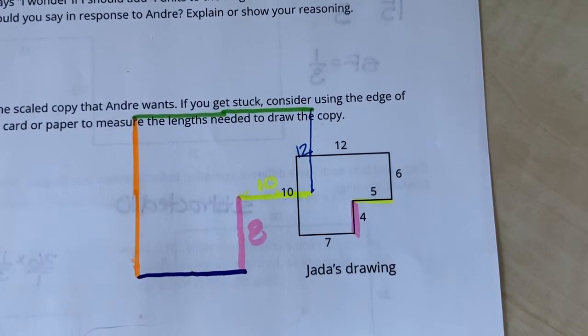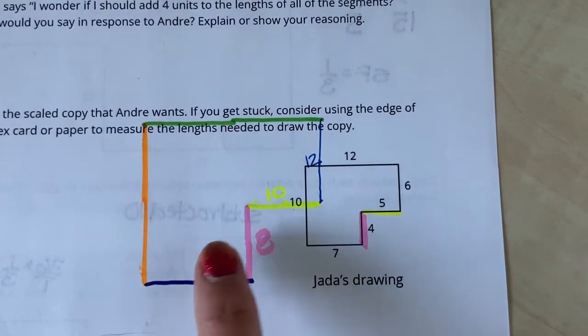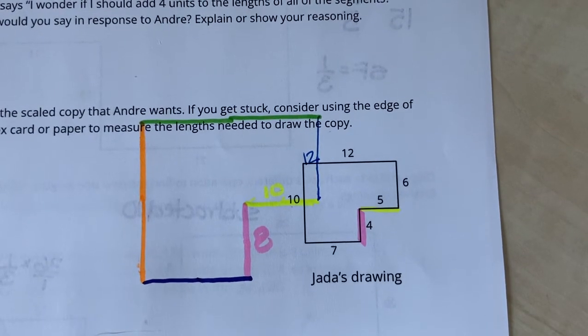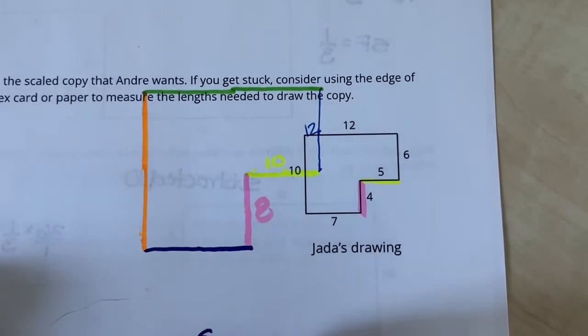All right, you guys, what do you need to get out of this? Scale factor is how do you get from one to the other? What do you multiply every single side from? Okay, so the sides are proportional. So what that means is, my sides have to be proportional.